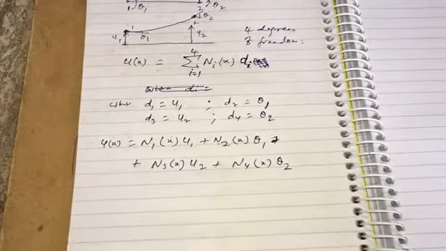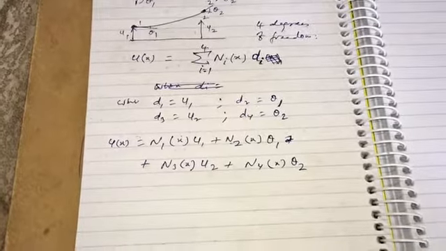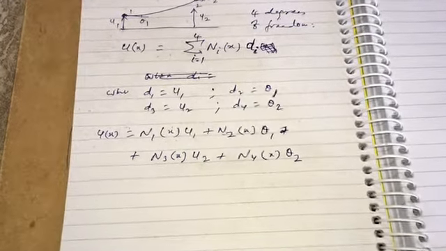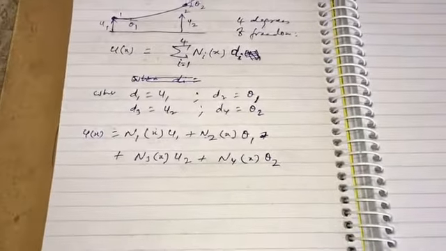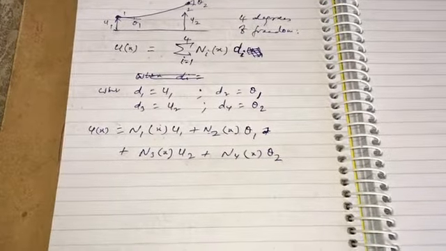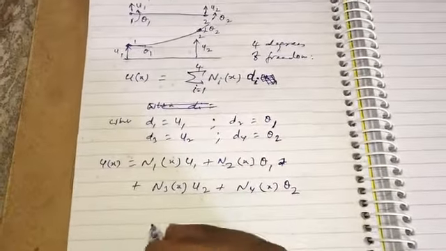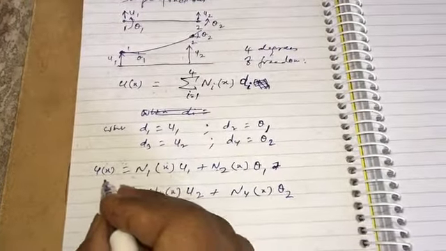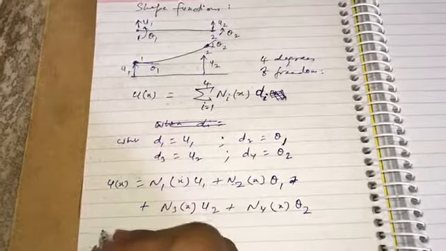If this is the way we want to represent it, then we have to find out the values of N1, N2, N3, N4. What we also notice here is, if we have u defined like this, we can also find theta.